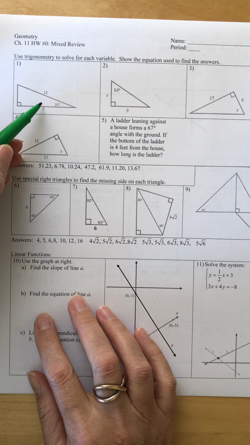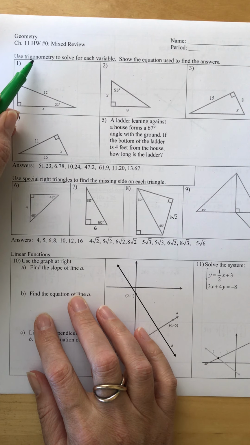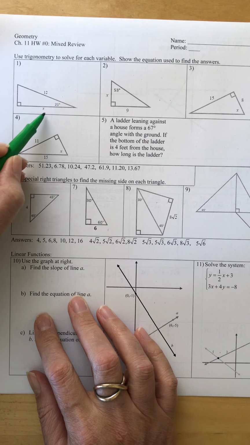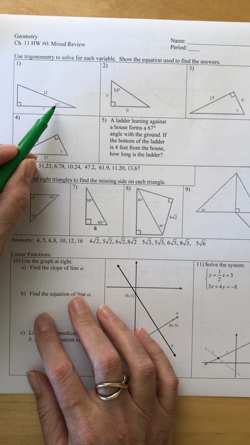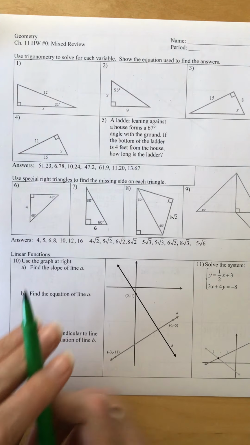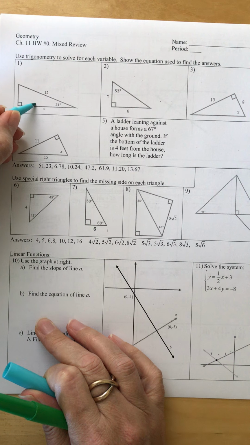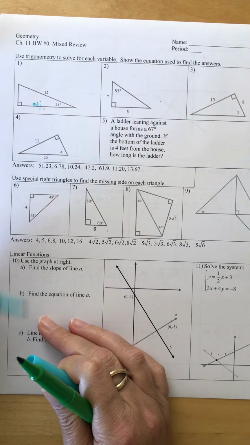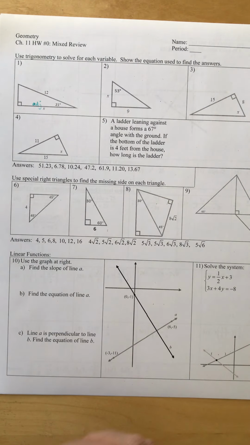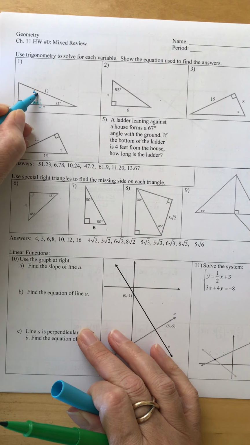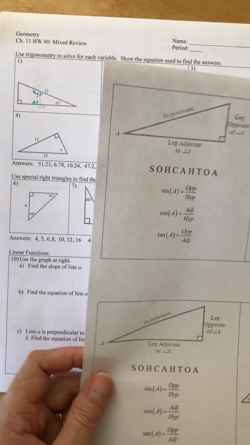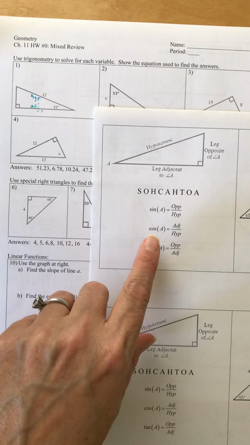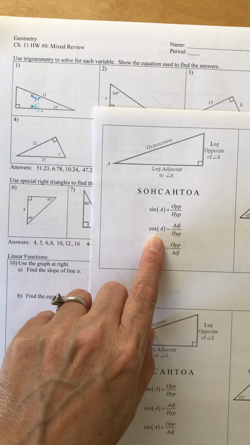I'm looking at this triangle and I'm going to use trigonometry, which is SOHCAHTOA, or sine, cosine, and tangent, to solve and find the value of x. In this case, this angle is 21 degrees, and this side is the adjacent leg, and this side is the hypotenuse. Picking from my trig functions, since I have the adjacent and the hypotenuse, I'm going to use cosine.